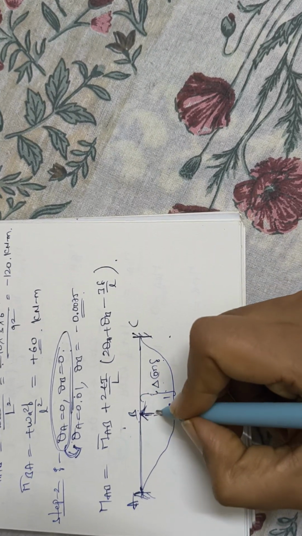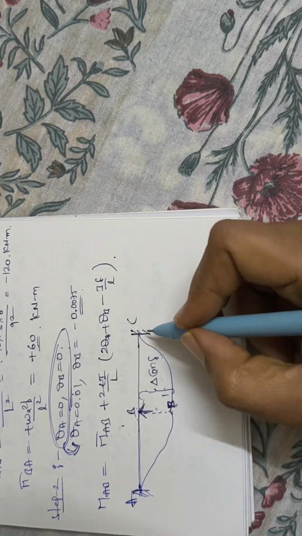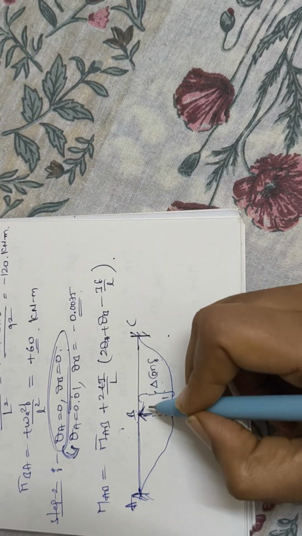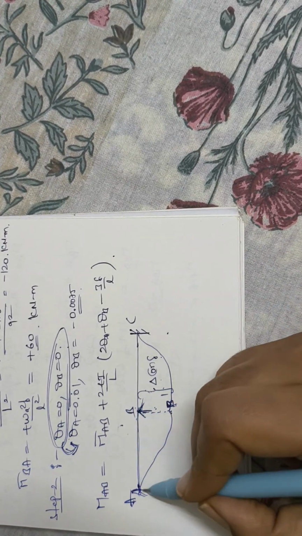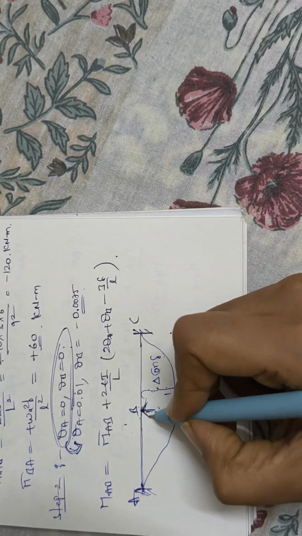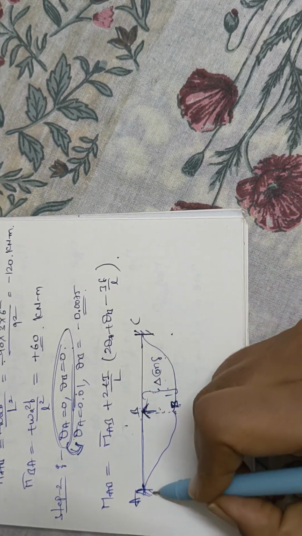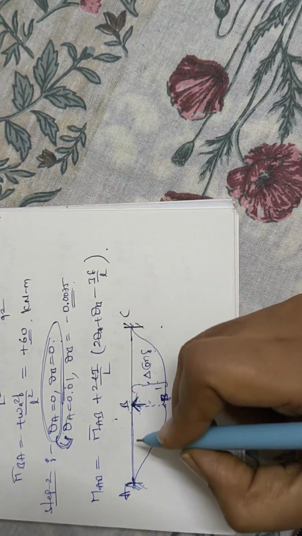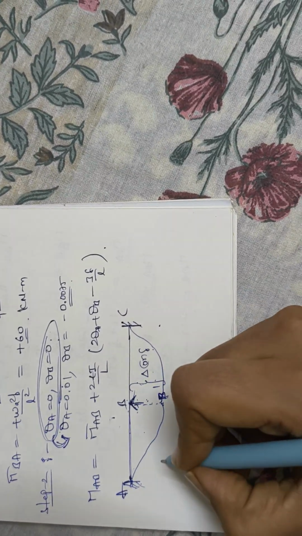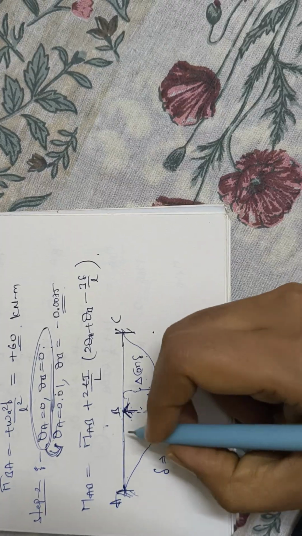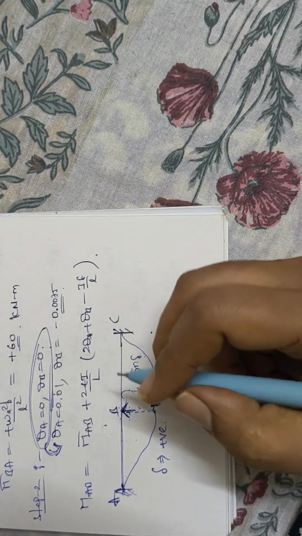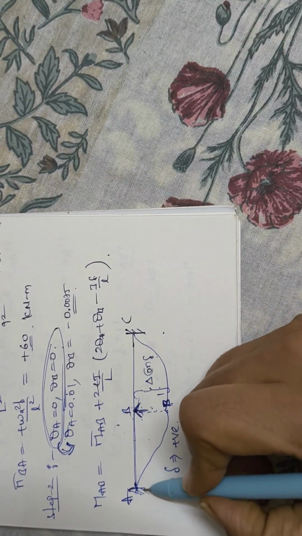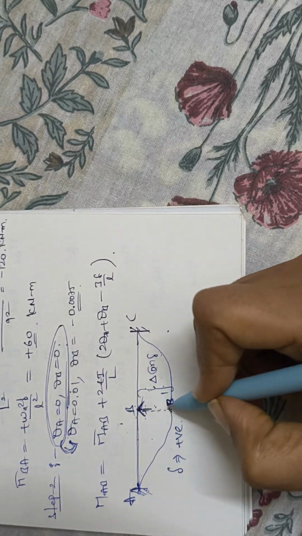Okay, and this delta value along this span, suppose I'm considering the AB span. Span means the gap between supports. So here you have to consider the delta value as positive, meaning the left support is at a higher level and the right is down.